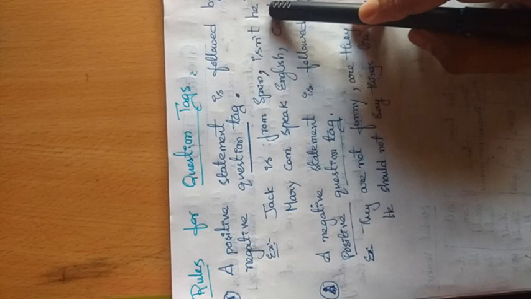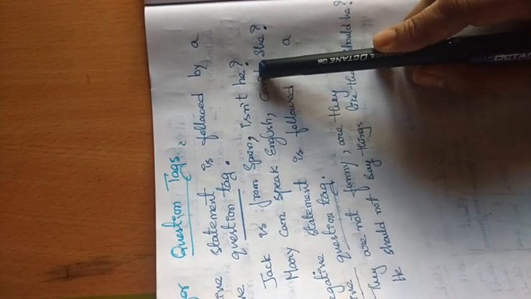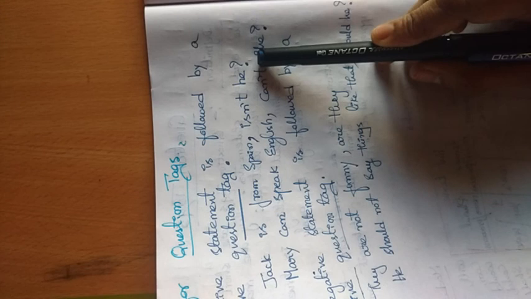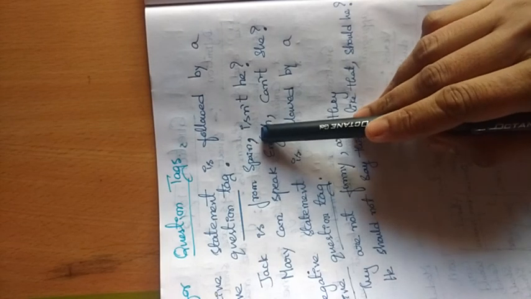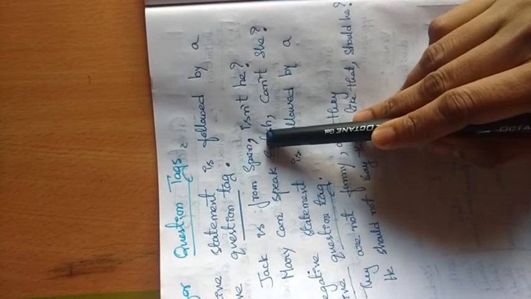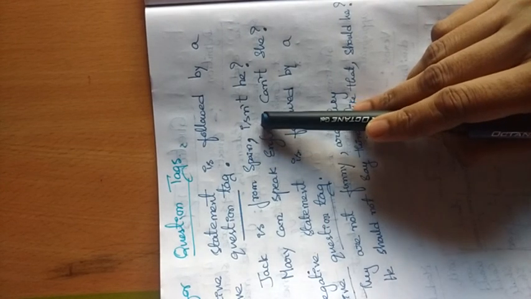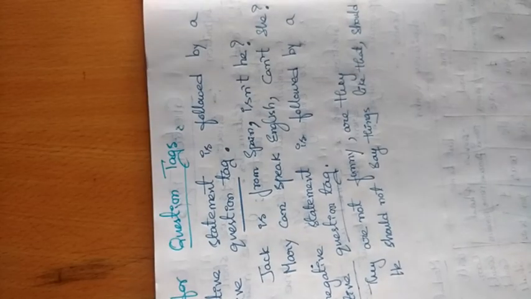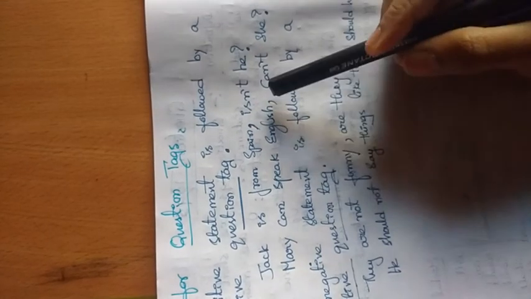Statement is positive, then make the question tag a negative statement. I told you that we have to put a question mark at the end of the question tag. Then how to write the question tag? Whatever statement they have given, we have to write. After that, just put the comma here. Comma. And start the question tag with an auxiliary verb. I told you, always question tags are formed with auxiliary verbs or modal verbs.